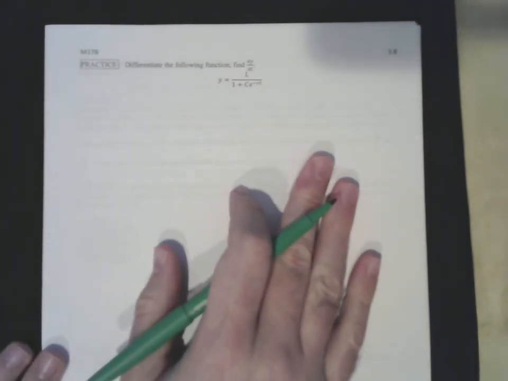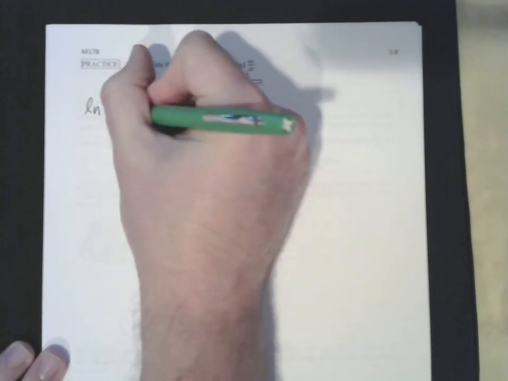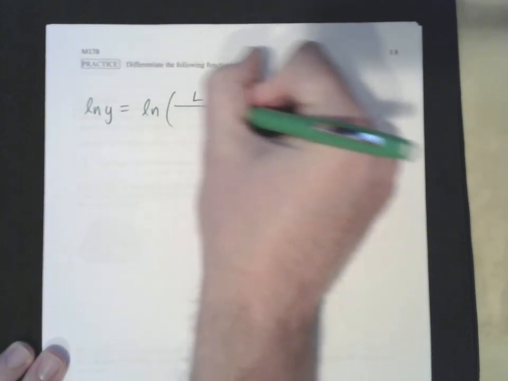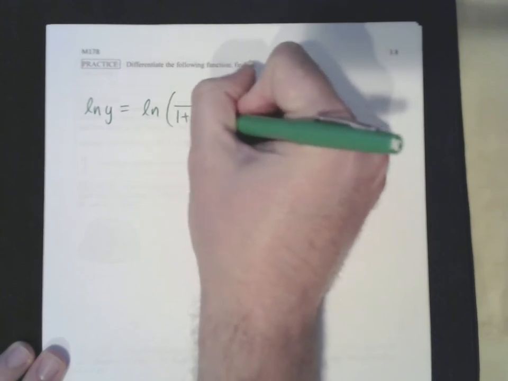All right, so there's one more practice. And we actually saw this. This is a logistic curve. This is a logistic model. And we did this with the quotient rule back in 2.4, 2.5. I can't remember exactly. Now I want you to try it using logarithmic differentiation. So take ln of both sides. ln y equals ln of L over 1 plus Ce to the negative rt. And you should be pausing here, using your properties of logarithms, and trying to take the derivative.